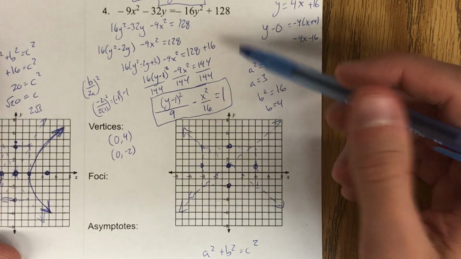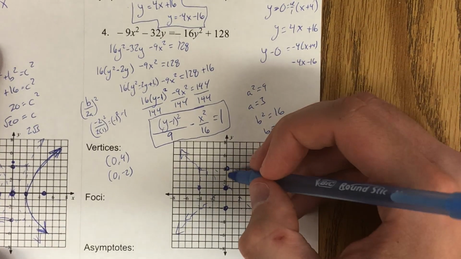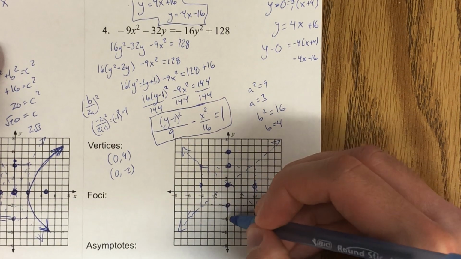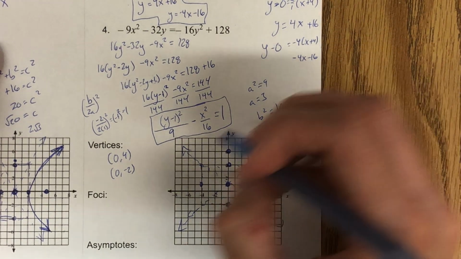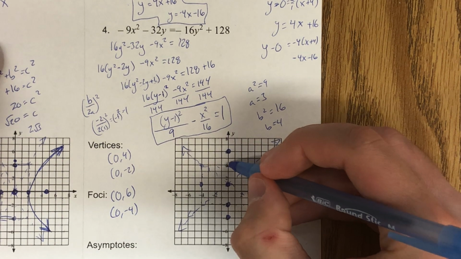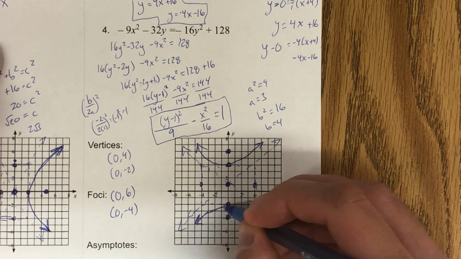So this is a vertical hyperbola, so we're going 5 up and 5 down. So up 5 would be here at 6, down 5 would be at -4. So we have foci at 0, 6 and 0, -4. So we can draw our hyperbola like so.